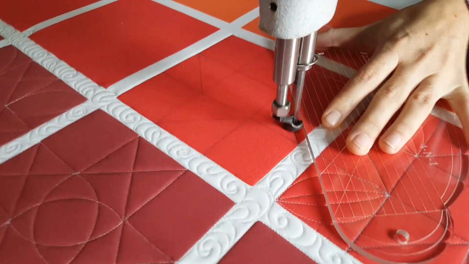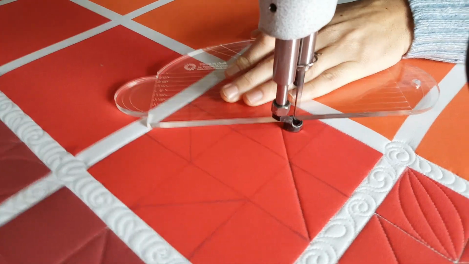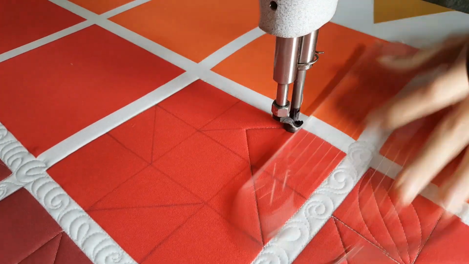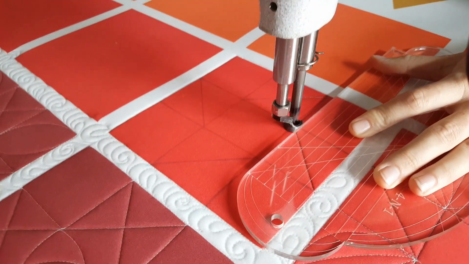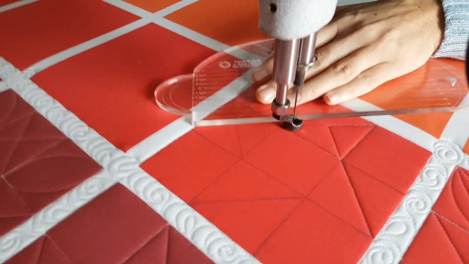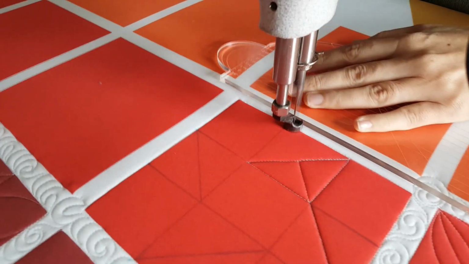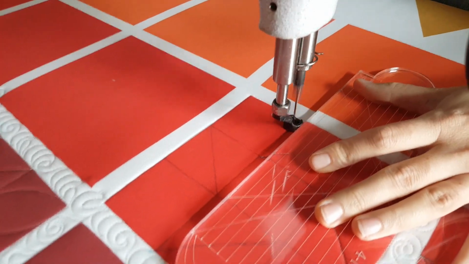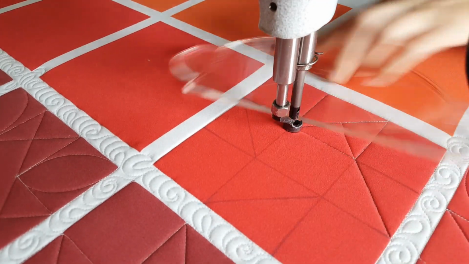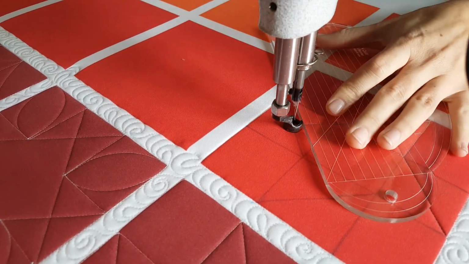After I've marked all my markings, I'll begin stitching on the left-hand side of my block at that upper left marked point. I'll stitch a straight diagonal line across my marked line to the intersection. However, when I get to my intersection, I'm going to continue stitching through the intersection up to the opposite marked line.